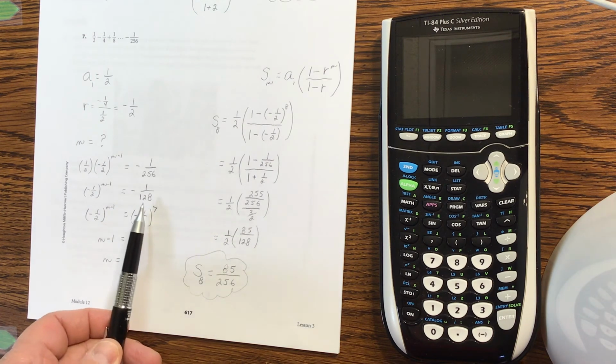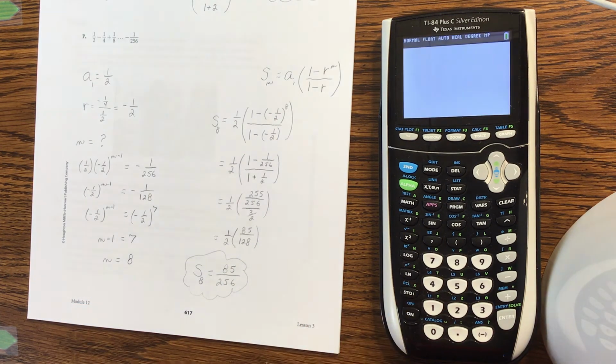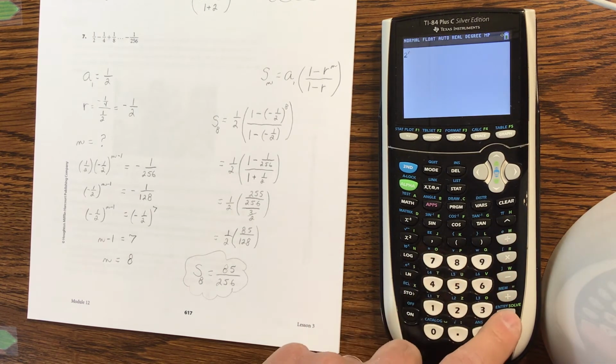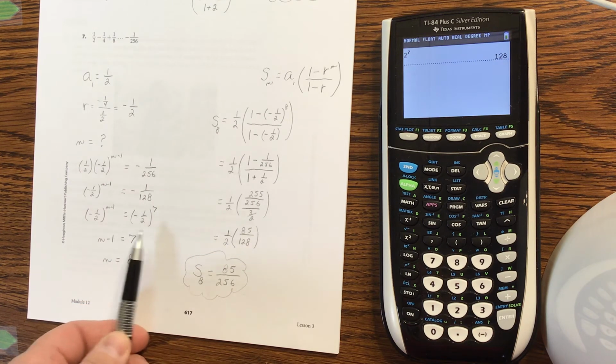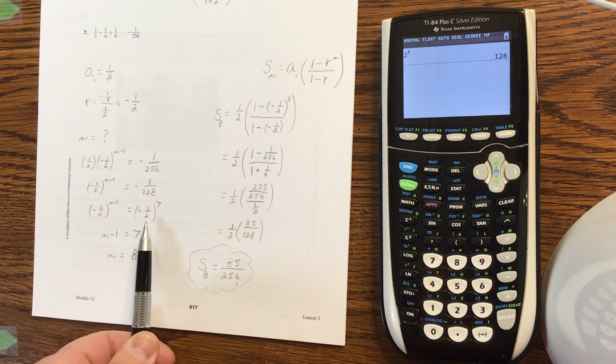I got to ask myself, is 128 going to have a base of 1/2? Well, in this case, base of 2, it's true. To figure that out, I already know that 2 raised to the 7th power is 128. So now I can rewrite the right-hand side as this rational expression.